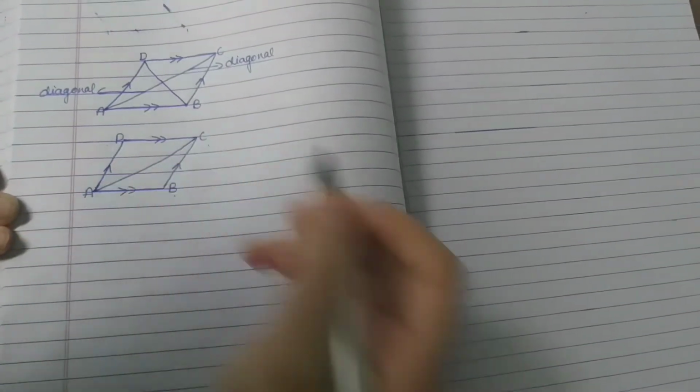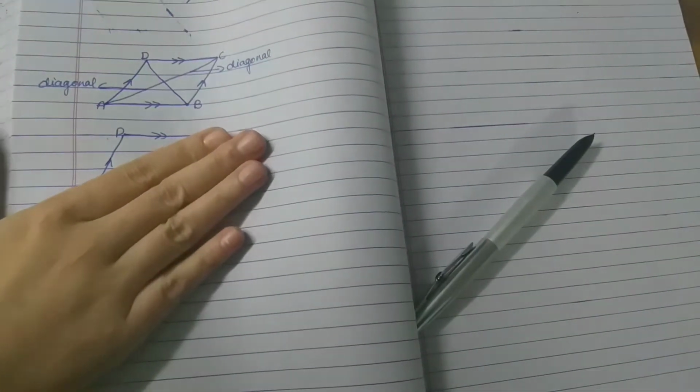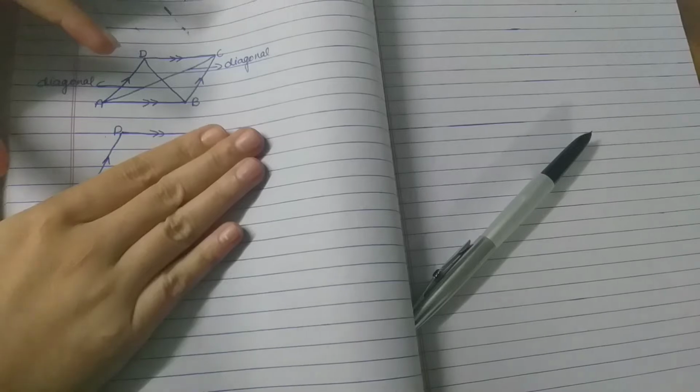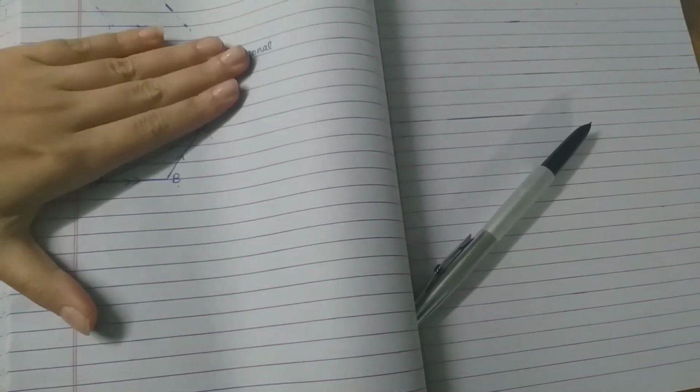So from A to C we drew a diagonal, and if we cover this part of this parallelogram, we see half part of the parallelogram. Similarly, if we cover this part of the parallelogram, we see half part of this parallelogram.